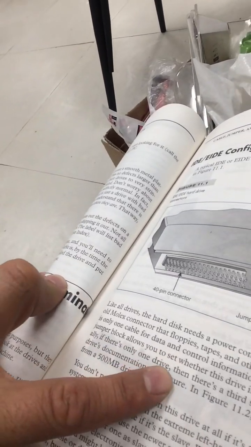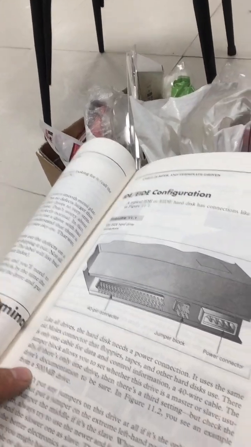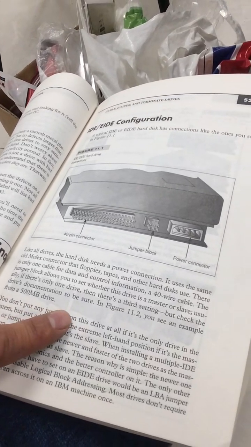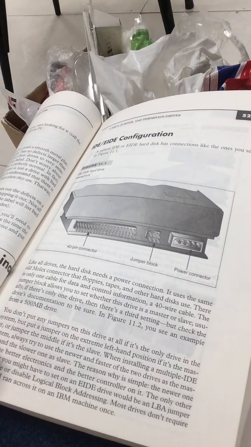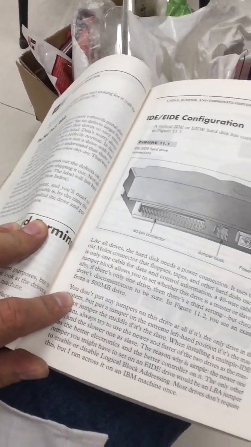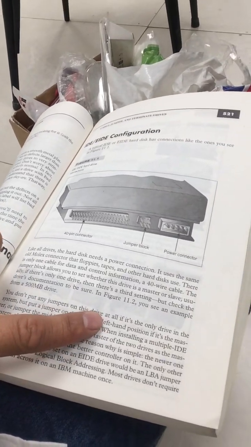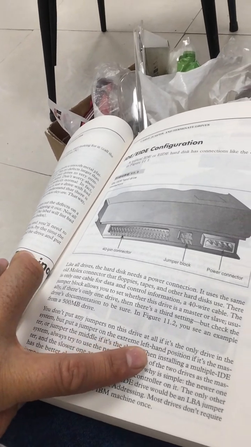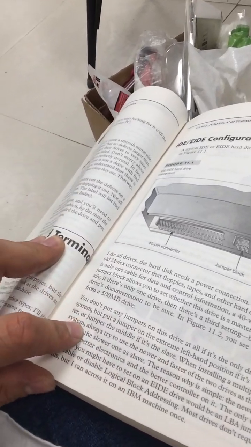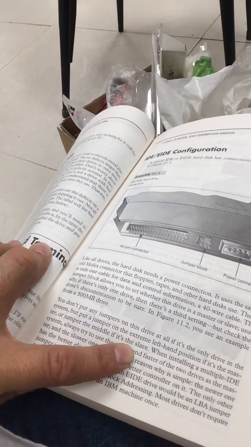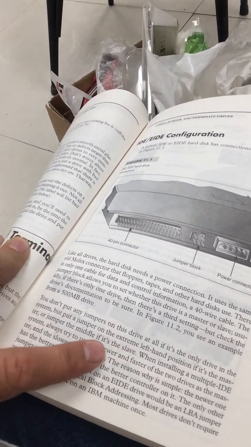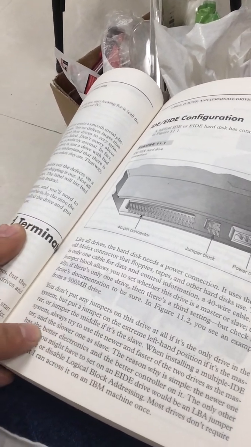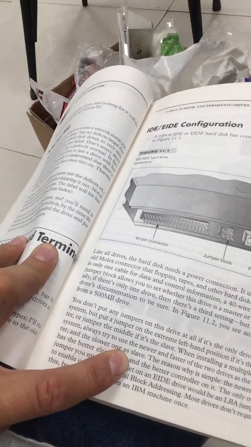the jumper block allows you to set whether this drive is a master or slave. Usually, if there's only one drive, then there's a setting, the third setting, but check the drive's documentation. Okay, here, you don't put any jumpers on this drive at all if it's the only drive in the system, but put a jumper on the extreme left hand position if it's the master, or jumper in the middle if it's the slave. When installing a multiple IDE system, always try to use the newer and faster of the two drives as a master and the slower one as a slave.